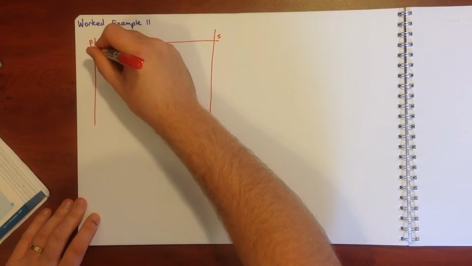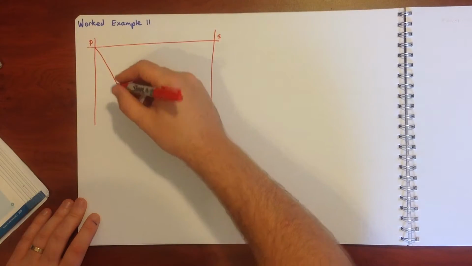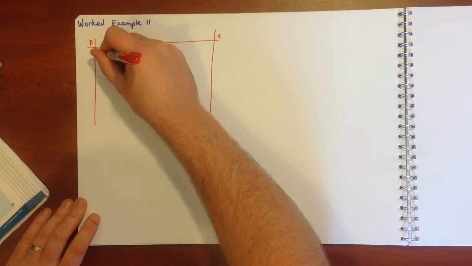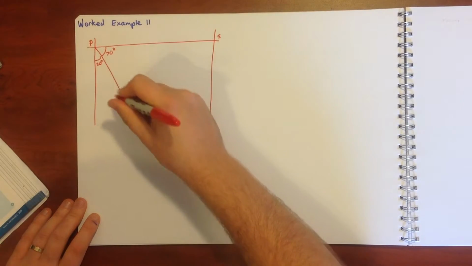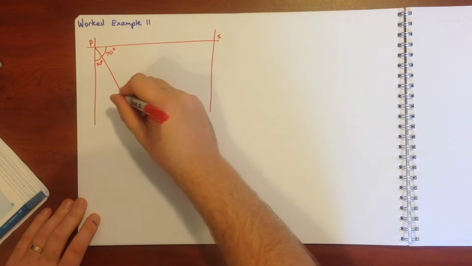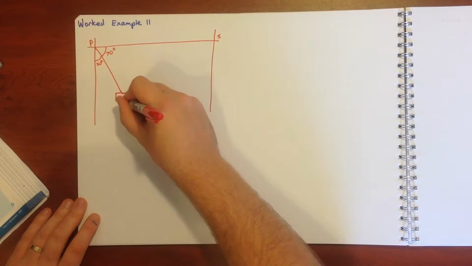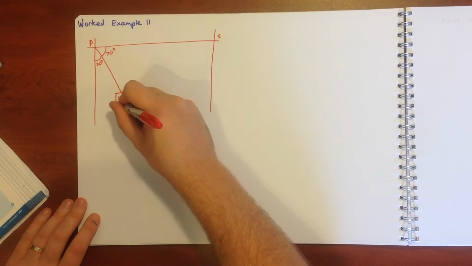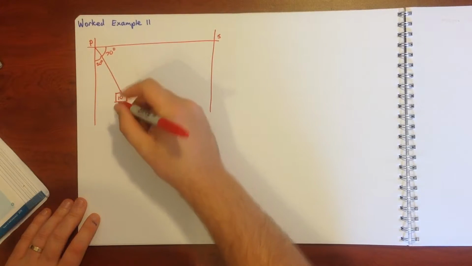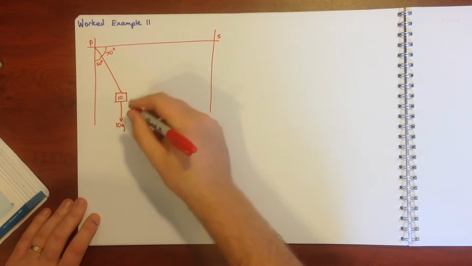We've got a string coming down that makes an angle of 70 degrees, and so this side is 20 degrees. That's going to be onto a mass of 10 kilograms, so we're going to have this come down as a force 10g.